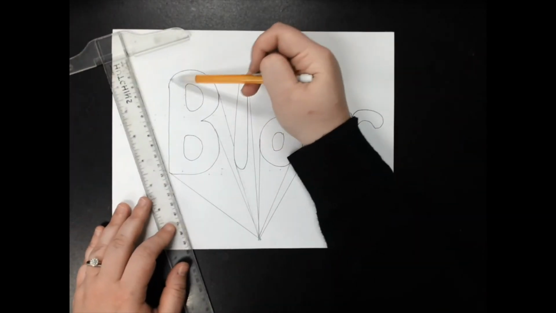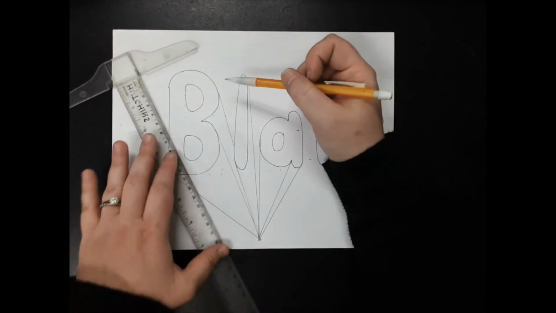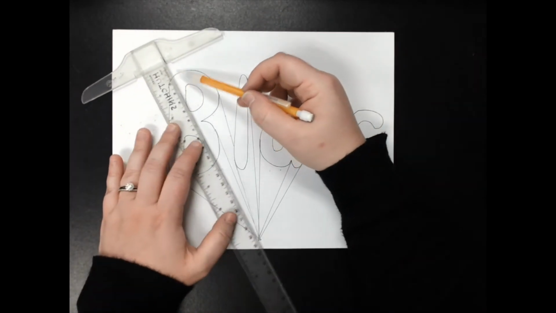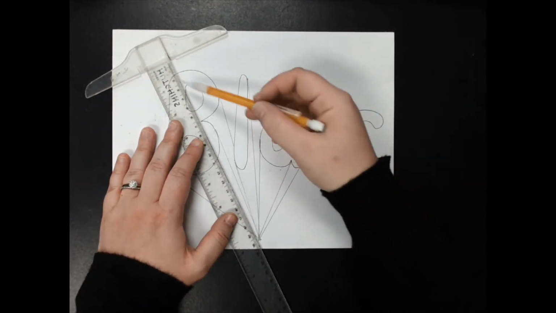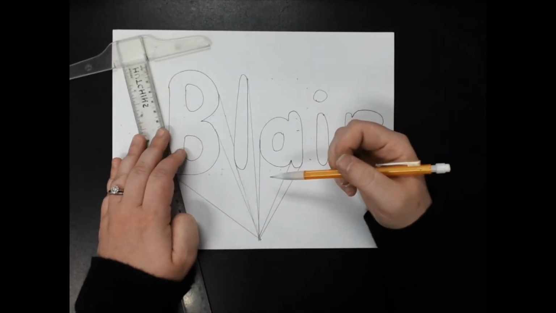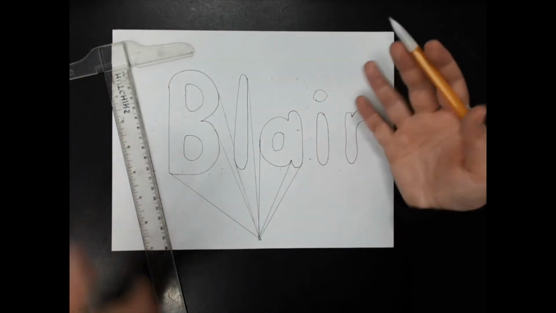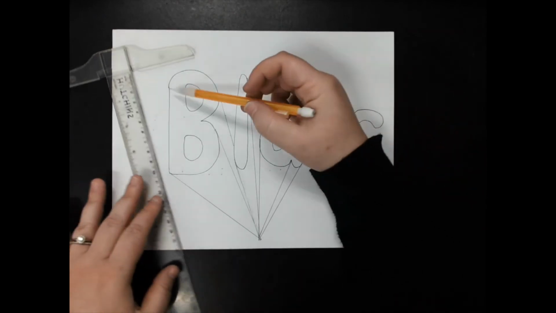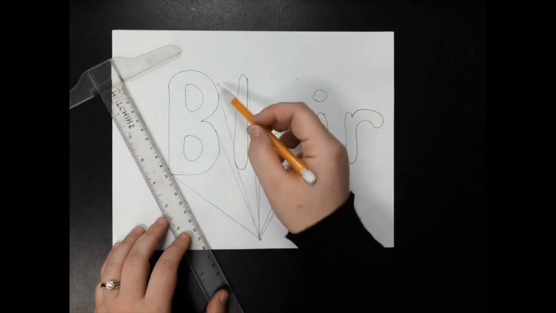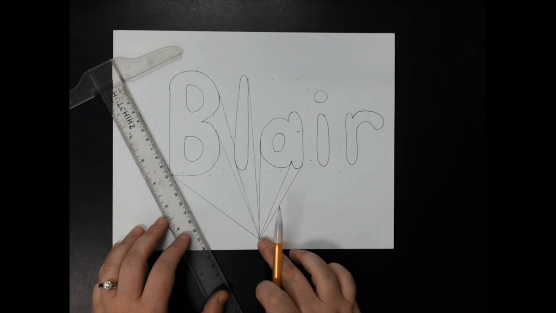Now, the reason why I'm not doing anything on the tops of my paper is if I use the edges over here, the line would go behind my letter. We need to make sure that we don't overlap anything that we shouldn't. So I'm only sticking to the bottom, since that's where my vanishing point is.